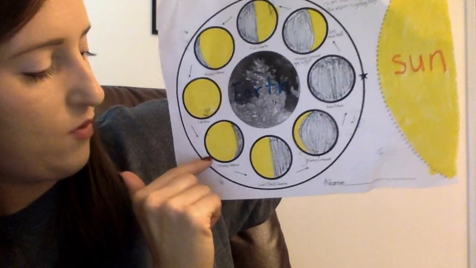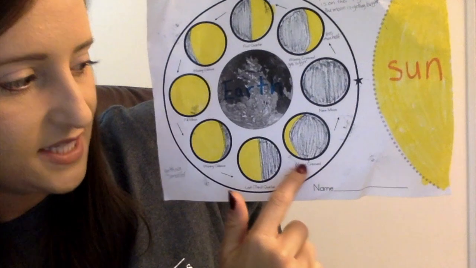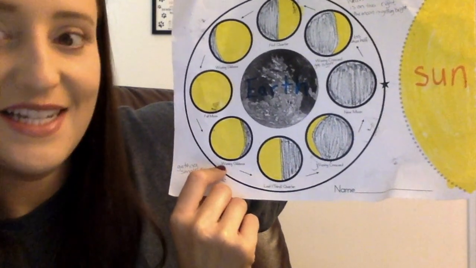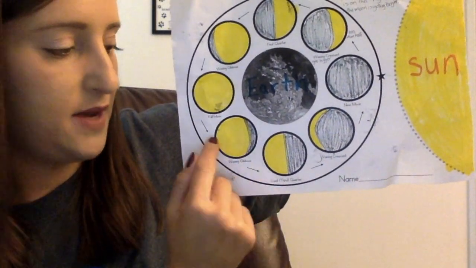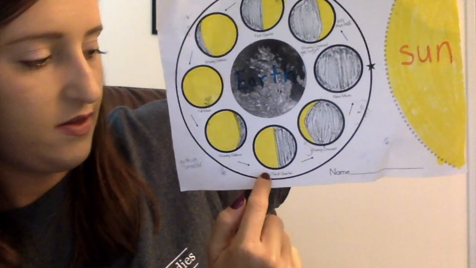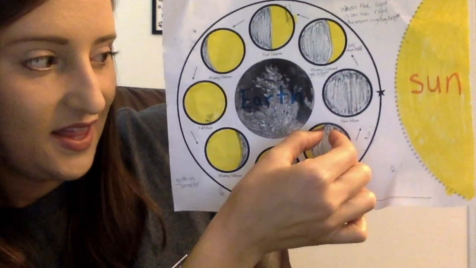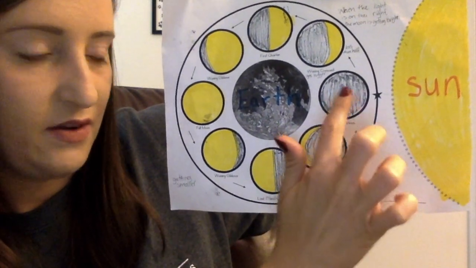So we have waxing gibbous, then the third quarter moon, and then we see, did I say waxing? I meant waning. Waning, see, it gets really confusing. Waning means the amount of light's getting smaller. So waning, last or third quarter, and then waning crescent. Because look, the last sliver of light is almost disappeared, and we see the new moon again.